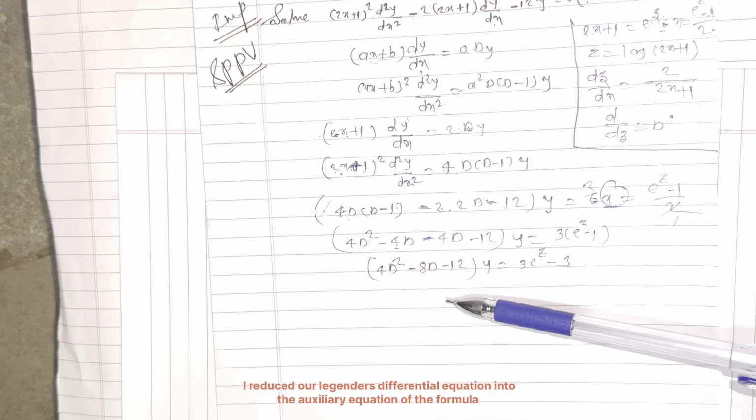Now see that I reduced our given Legendre's differential equation into the form f of D into y, which is equal to phi of x. Later on it is easier to find the roots, so let's go for finding the roots here.